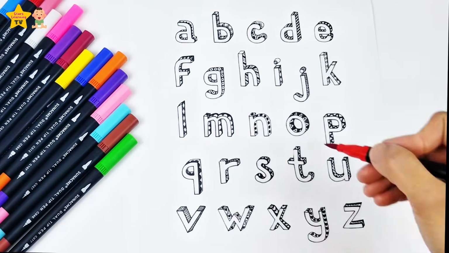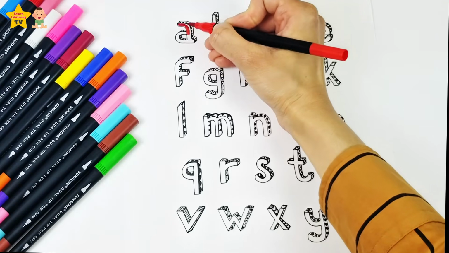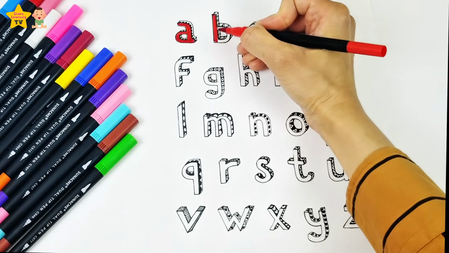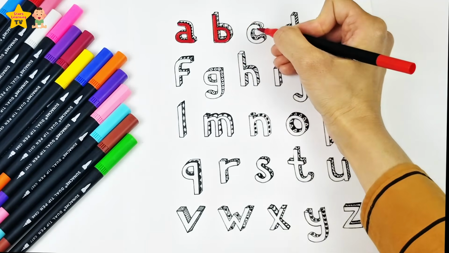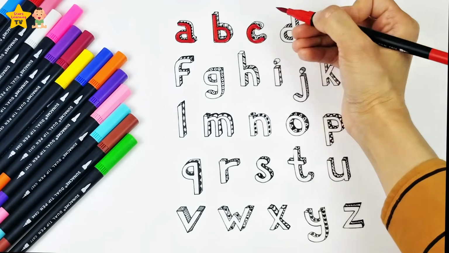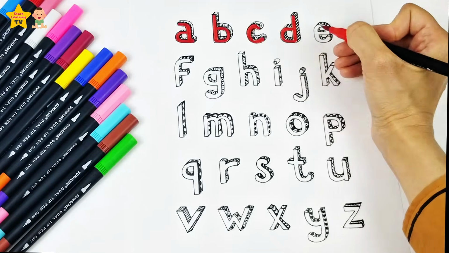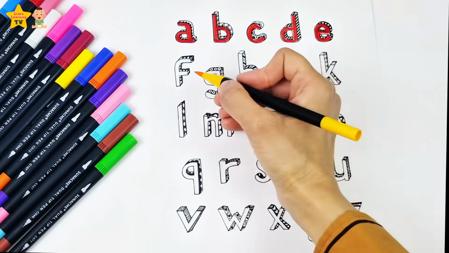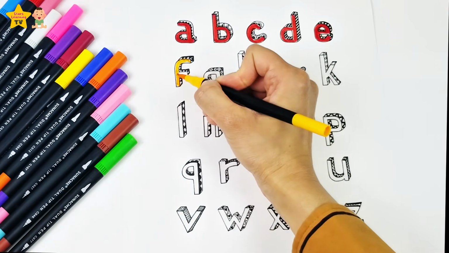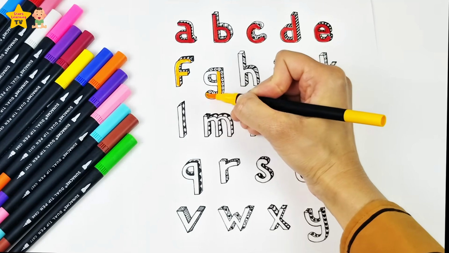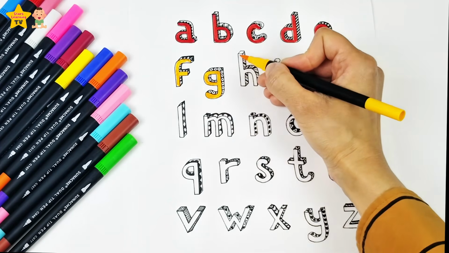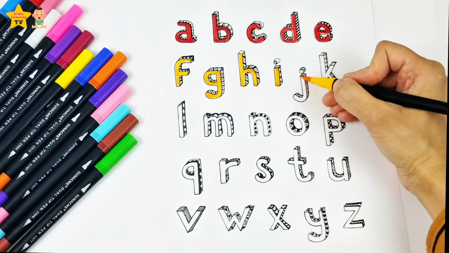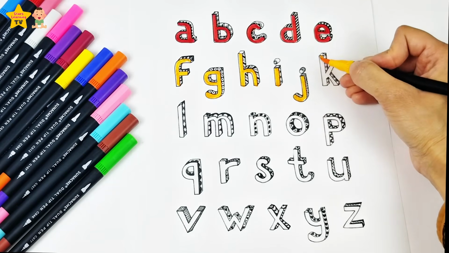Color these amazing alphabets with me. Let's color the small a. A is amazing. Let's color the small b. B is beautiful. Let's color the small c. Let's color the small d. Let's color the small e. Let's color the small f. Let's color the small g. Let's color the small h. Let's color the small i. Let's color the small j. Let's color the small k.